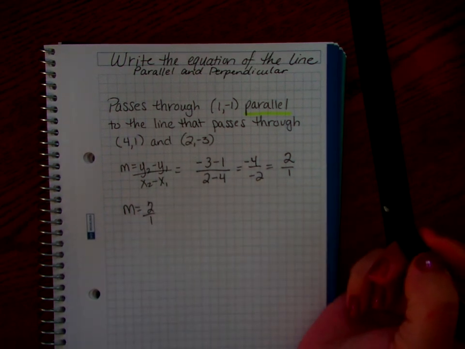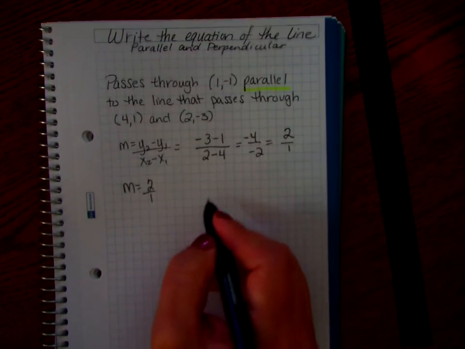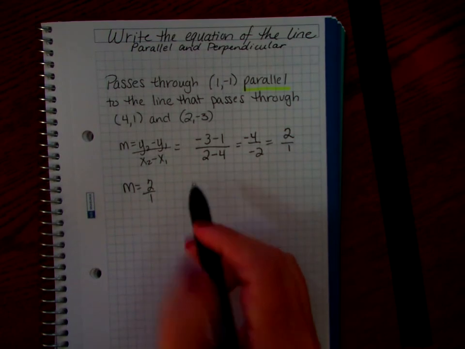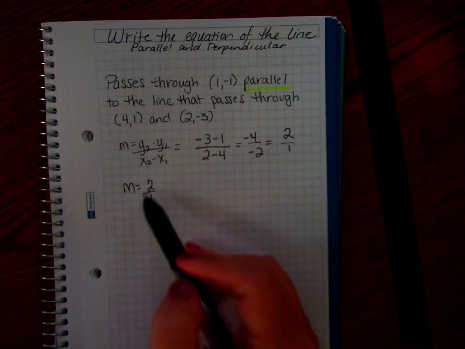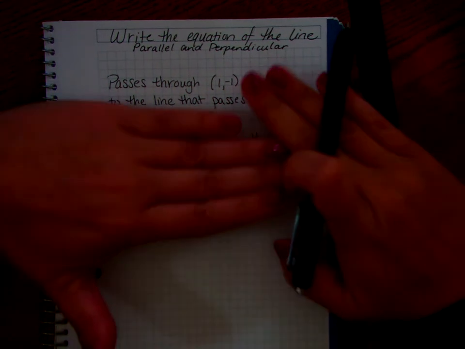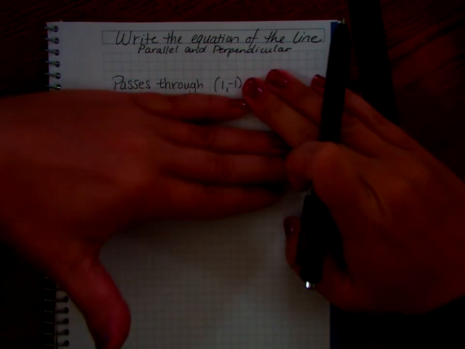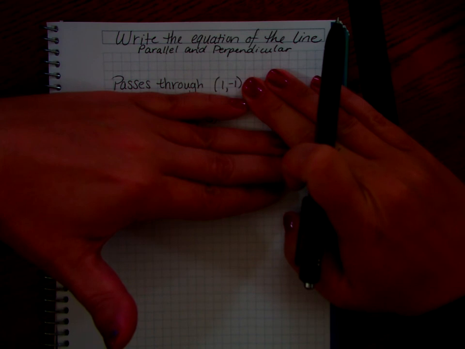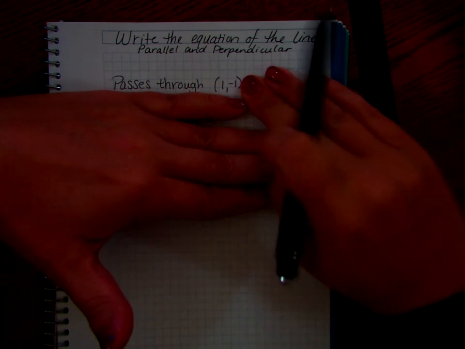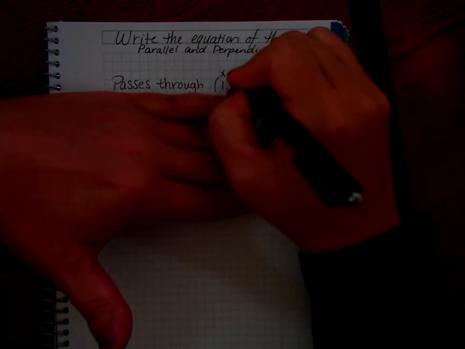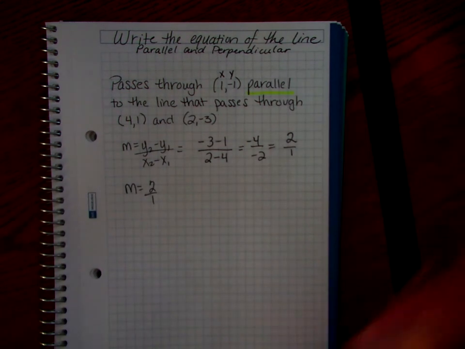Okay? Now, the second step is, now that I know what my slope is, nothing else matters except that I know my line passes through (1, -1). So I have a slope and they gave me a point. That point is an x and y. Okay?